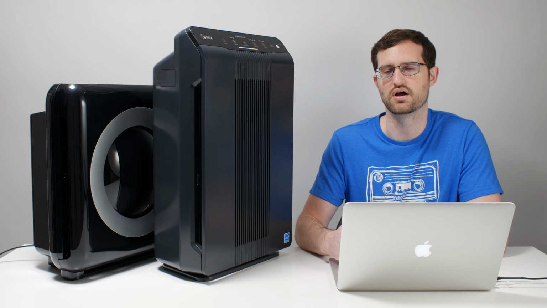Now, lastly, we need to talk about the particle filter. Now, both of these top-rated units here come equipped with a true HEPA filter. There are also HEPA type filters on the market. There are also permanent filters. There are proprietary particle filters, but our recommendation is a true HEPA filter.